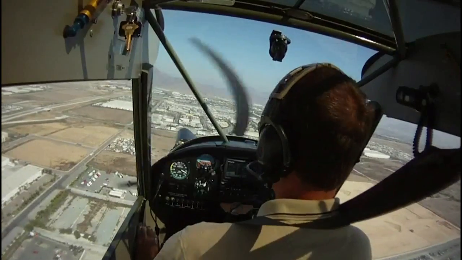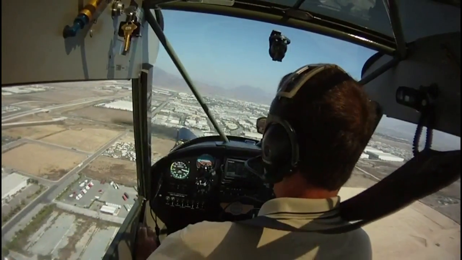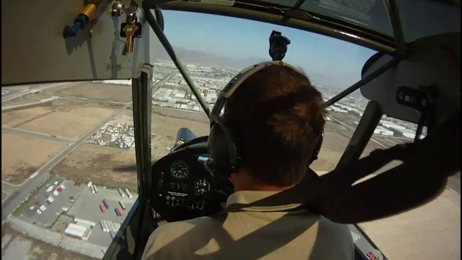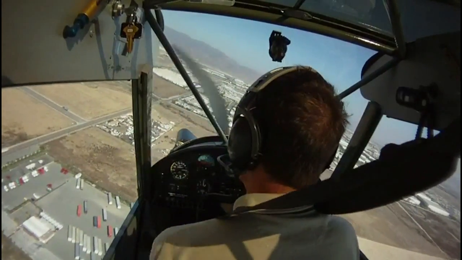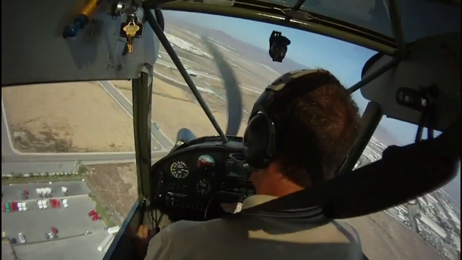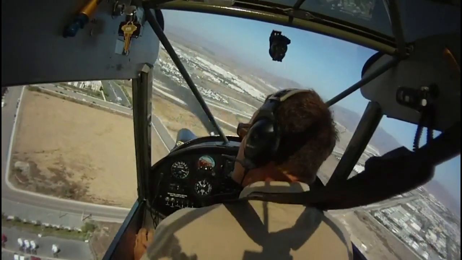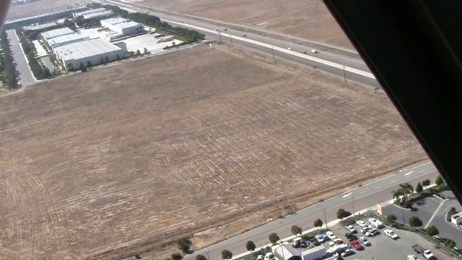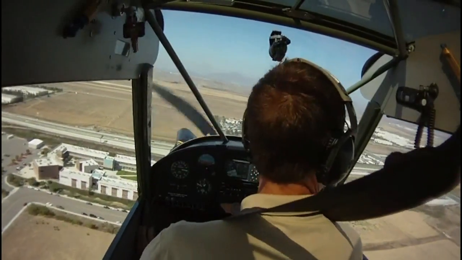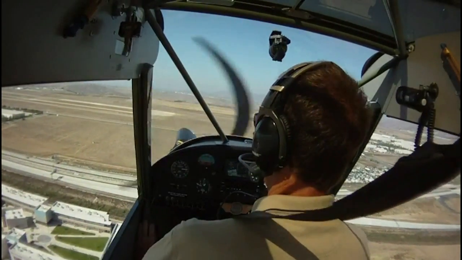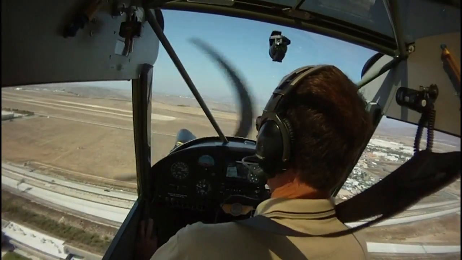So as the power approaches idle, I'm continually bringing stick back pressure, slow the airplane up, then I can trim it to relieve control pressure. We want to keep 55 all the way down, and as I turn base, I'm going to look at that spot on the runway. I'm using the threshold, and I want to see it about 30 degrees below the horizon. If I can keep it at that angle all the way down, the plane's going to come down right at that spot, and then I can flare and touch down somewhere beyond that.